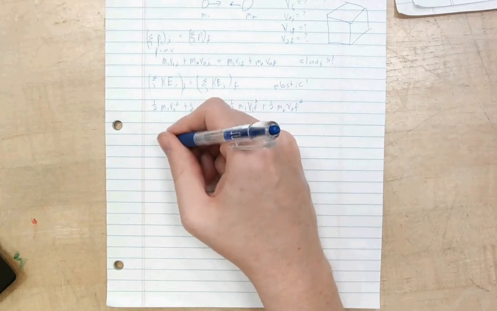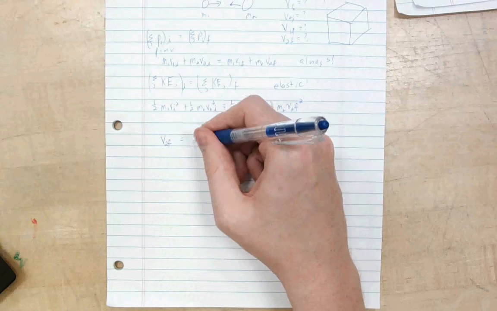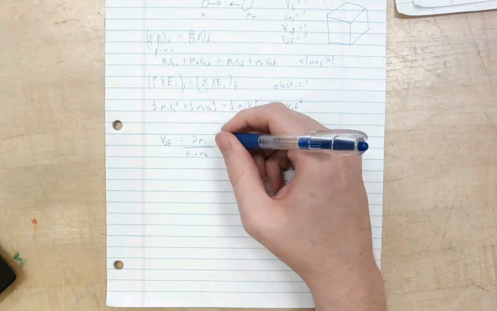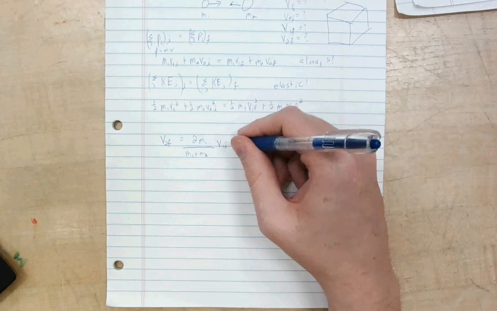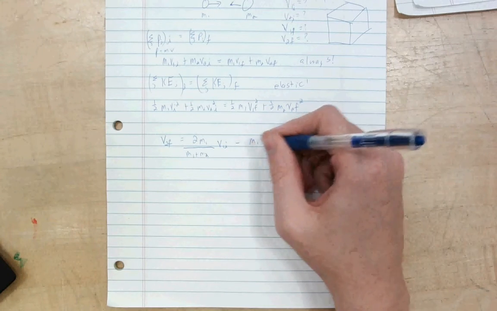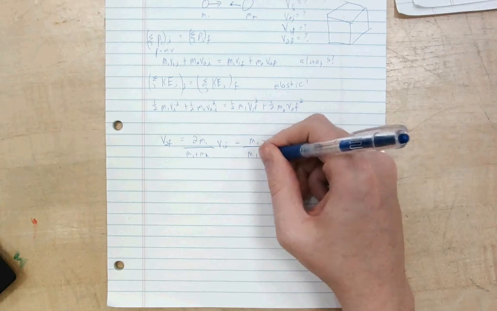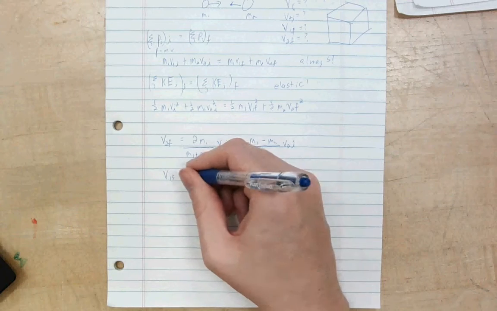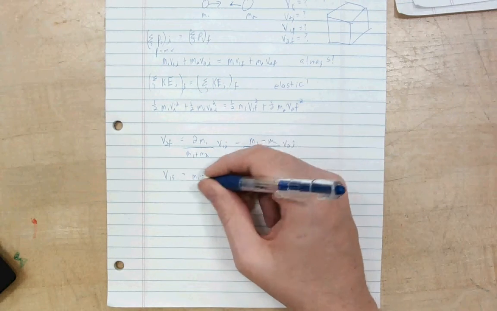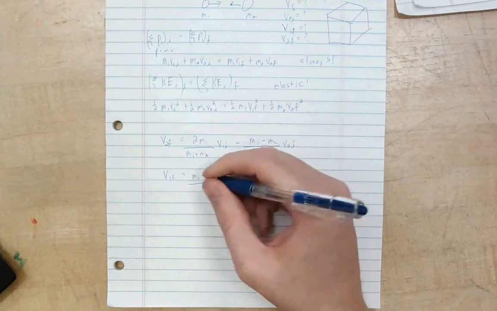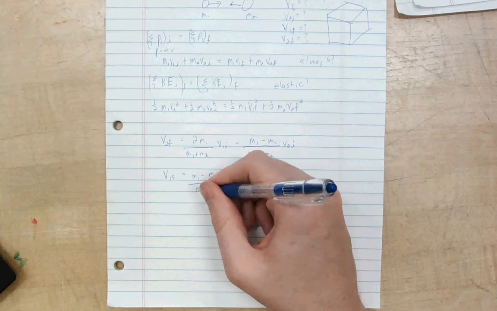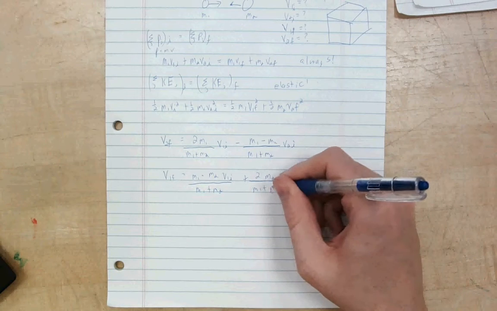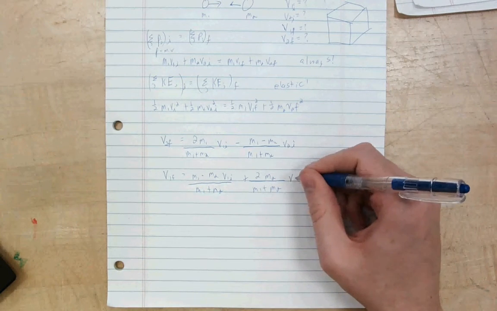If you work all this out, you'll find that v2f equals 2 m1 over m1 plus m2 times v1 initial minus m1 minus m2 over m1 plus m2 times v2 initial, and v1f equals m1 minus m2 over m1 plus m2 times v1 initial plus 2 m2 over m1 plus m2 times v2 initial.